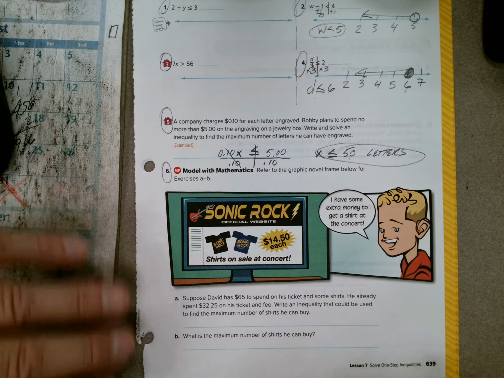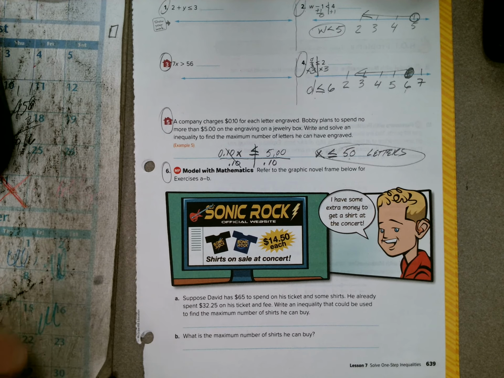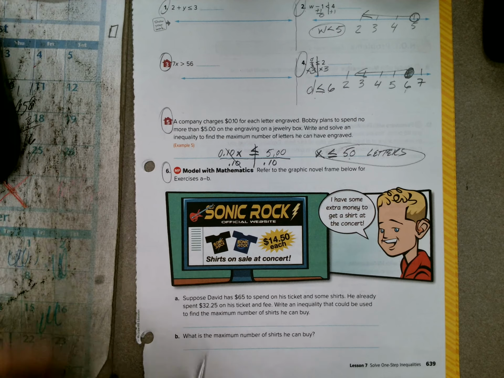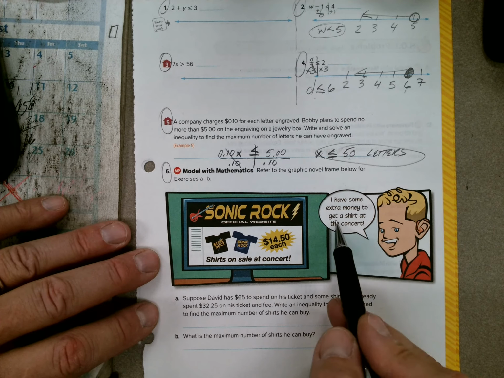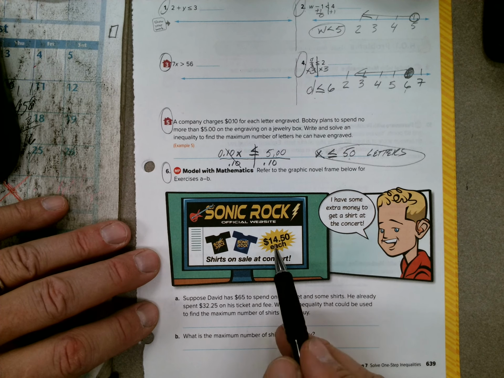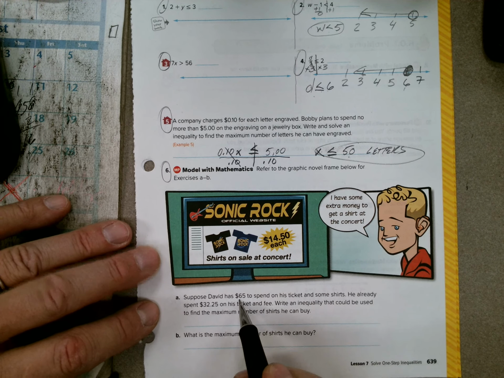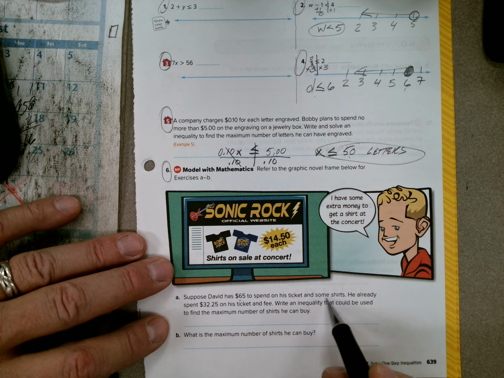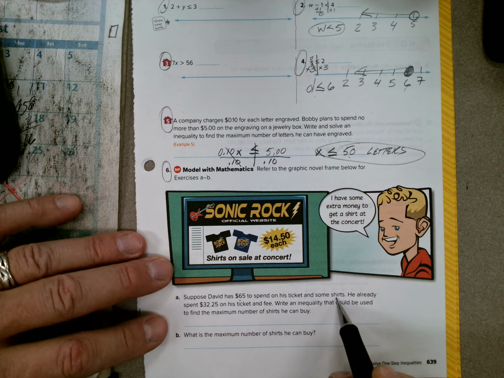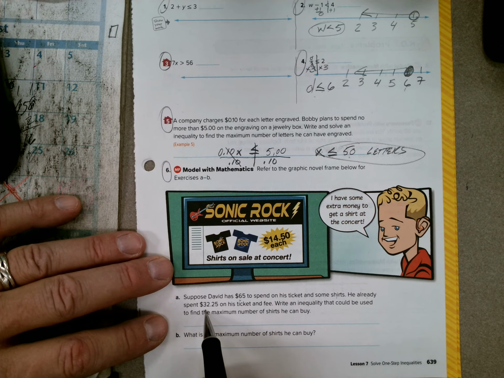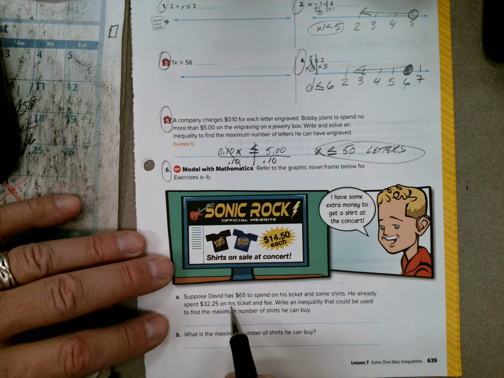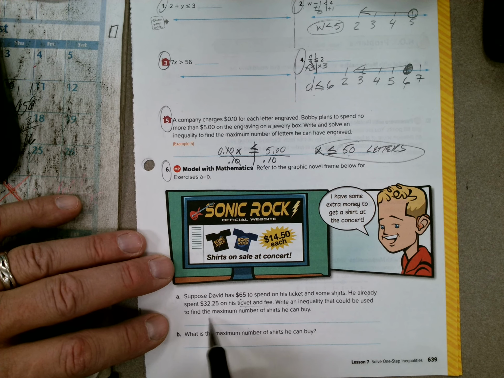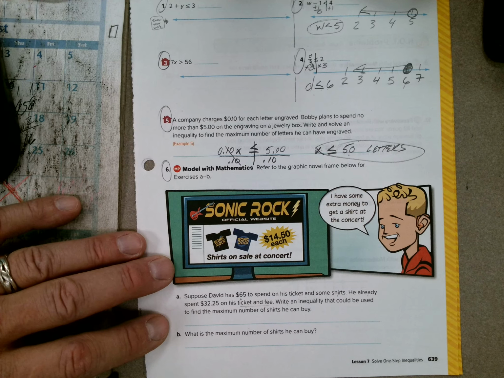Okay, moving on. And the final one I'm going to take a look at is this nice word problem about Sonic Rock. Here we go. So I have some extra money to get a shirt at the concert. Each shirt's $14.50. Suppose David has $65 to spend on his ticket and some shirts. Okay, he already spent $32.75 on his ticket and fee. Write an inequality that could be used to find the maximum number of shirts he can buy.